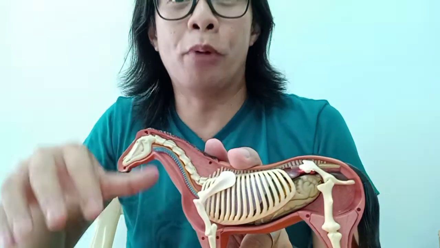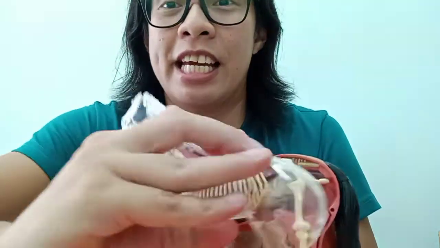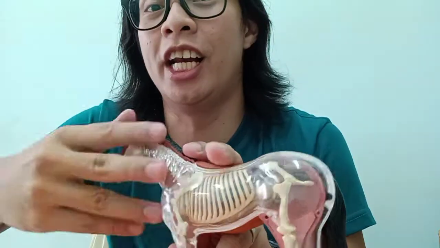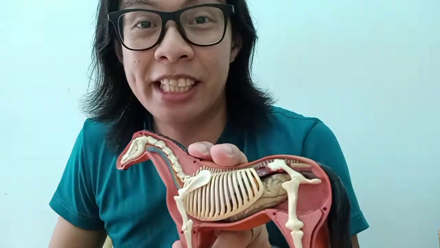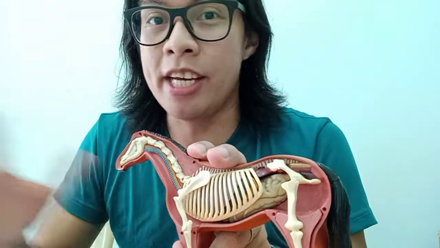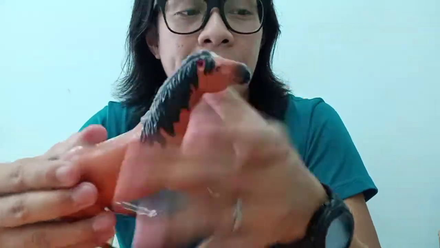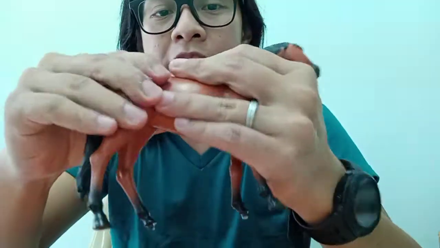Okay? Deep or internal. Kung lalagyan natin siya ng skin, again, skin is superficial, yung nasa loob is deep. Okay? Any other structures na may mga layers, pwede siyang gamitan ng mga areas of location na yun na deep and superficial.